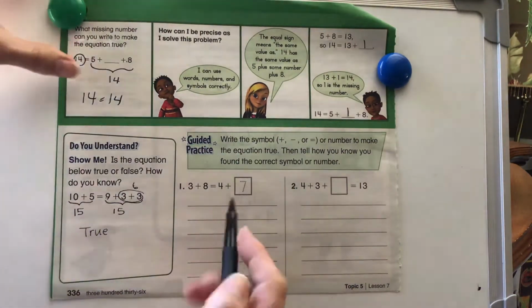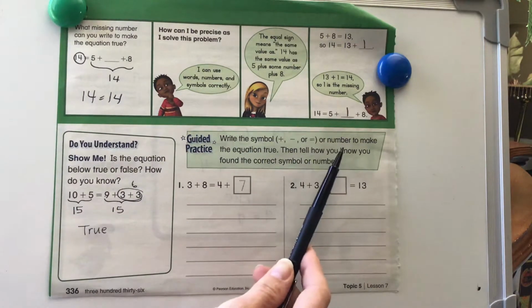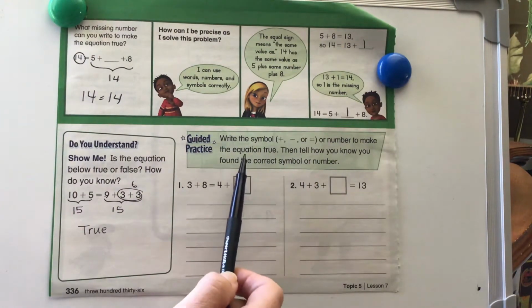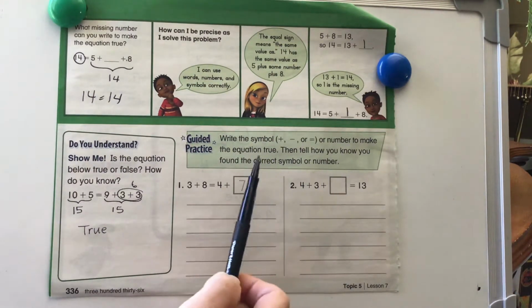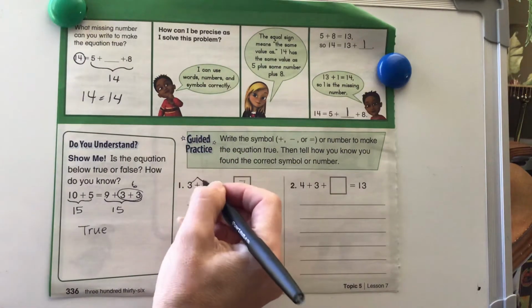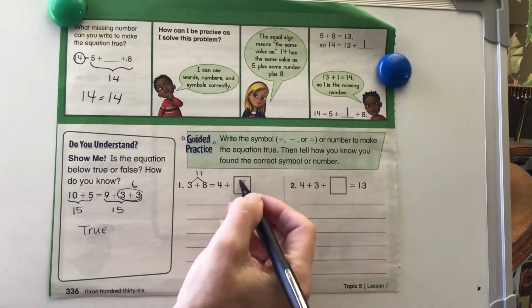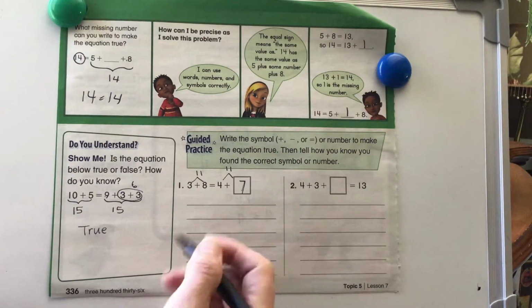Okay, so what we need to do on this, it says write the symbol, addition, subtraction, or equal sign, or number to make the equation true. Remember, equation's just a math sentence. Then tell how you know you found the correct symbol or number. So we can write out the words on how we know it's true and that sort of thing. So let's take a look here. 3 plus 8 equals the same as 4 plus 7. Now this has done it for us. I know that 3 plus 8 equals 11. So 4 plus 7 also equals 11. It's the same.